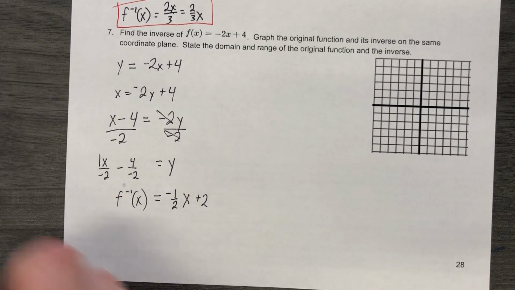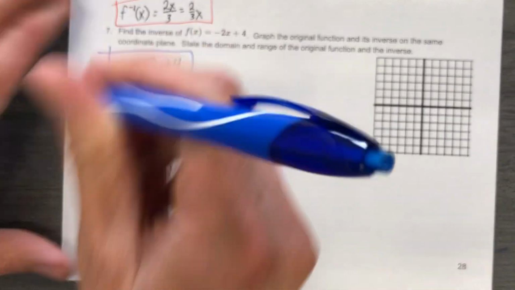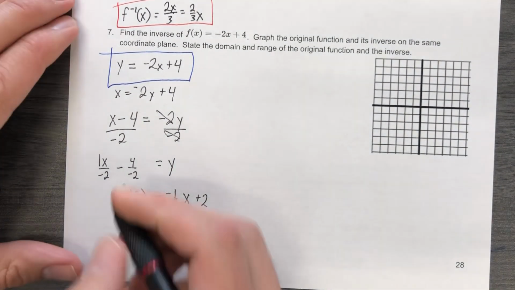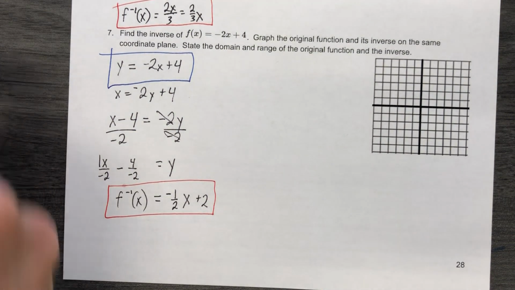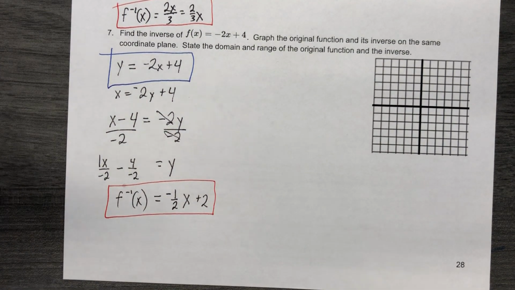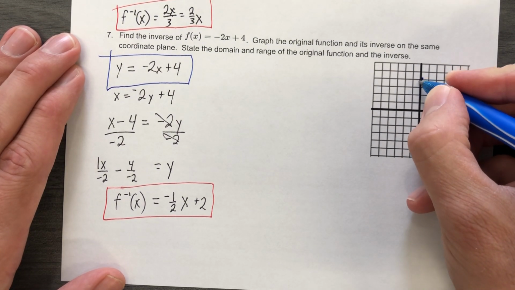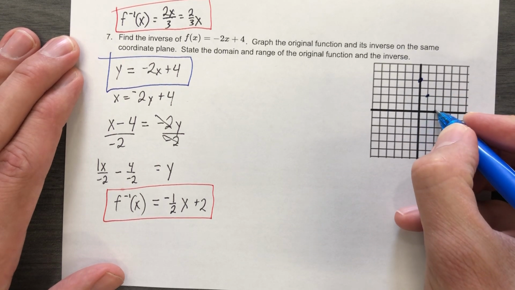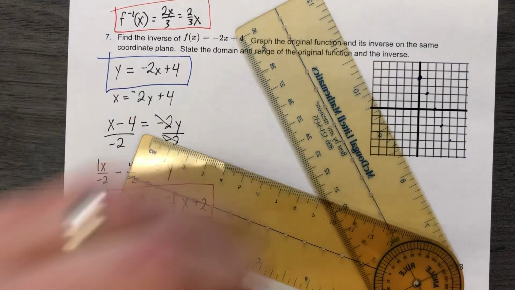So we now have a function known as f, or y equals, either way. And we have its inverse. And we're going to graph both of them. So let's graph the original function. Slope-intercept form. Don't make it harder than it is. Go up to 4. 1, 2, 3, 4. Slope is negative 2, so down 2 over 1, down 2 over 1. There we go. And we're going to connect those dots.